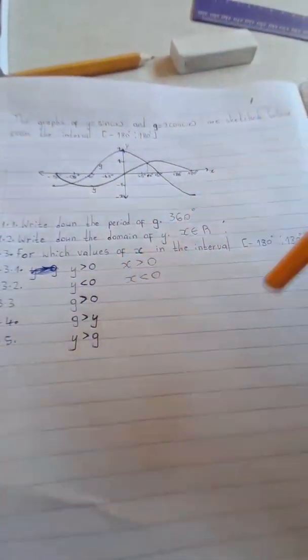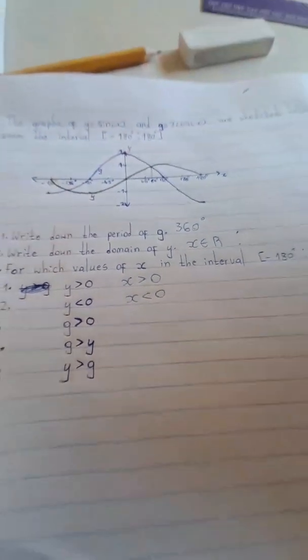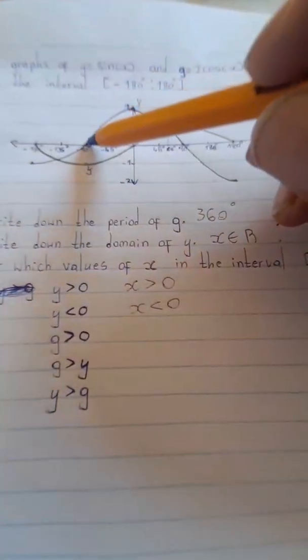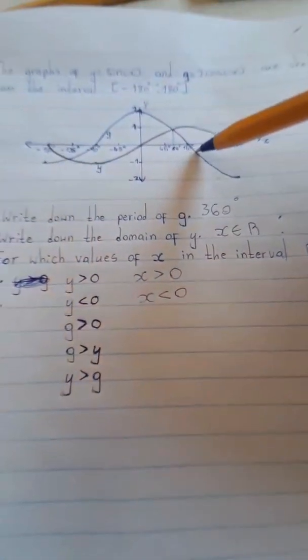So for which values of x is g greater than 0? G is this blue graph here. When is it greater than 0? We can see it's greater than 0 from negative 90 degrees to 90 degrees.